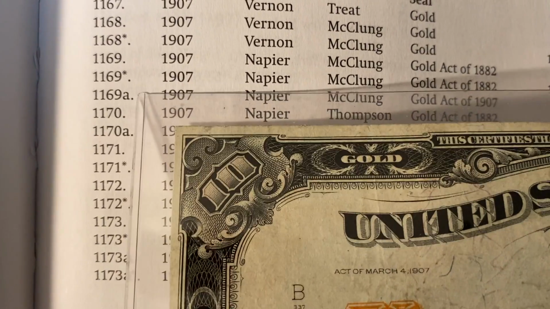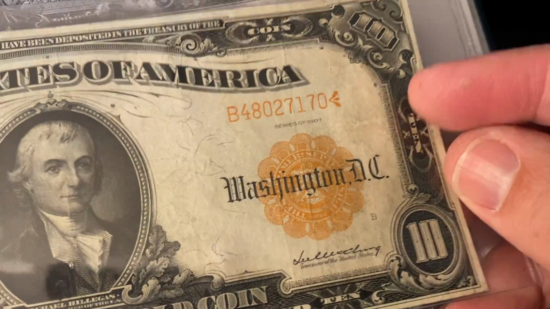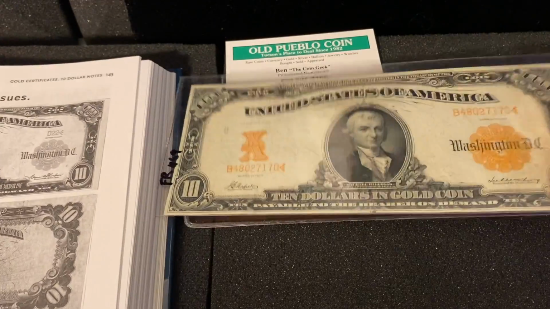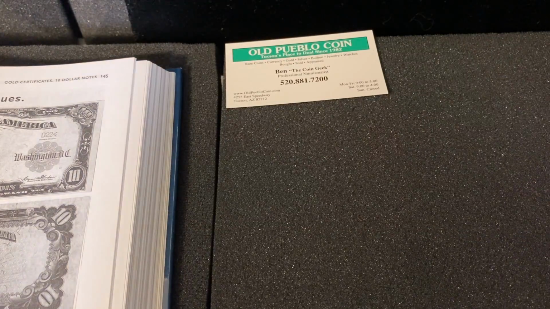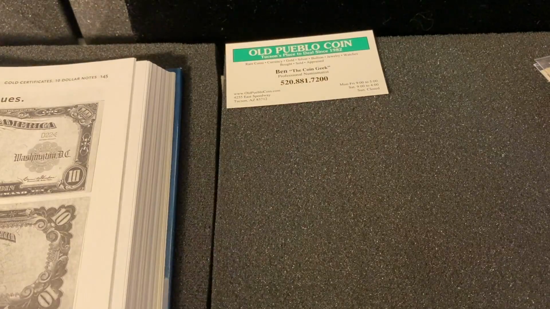We're not going to get into A notes right now, that's a different thing, but star notes are notes that just have the star on there. So for a lot of you, you already know what a star note is. That is a replacement note. So pretty cool stuff. All right, let's move on.